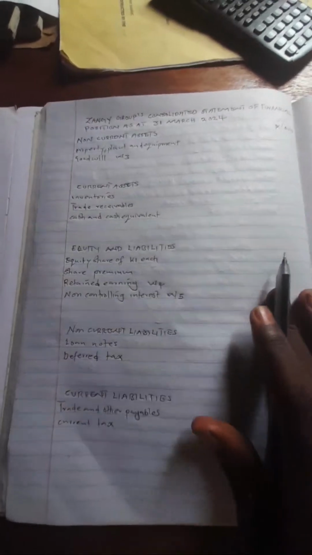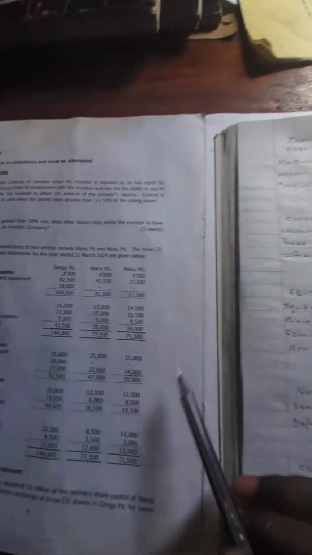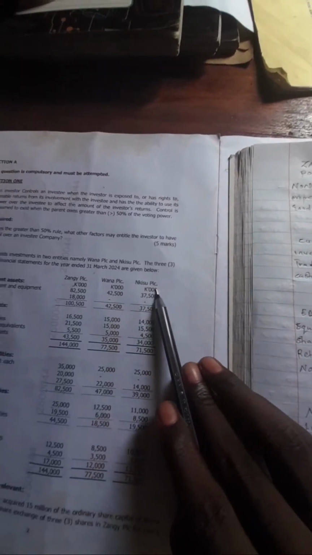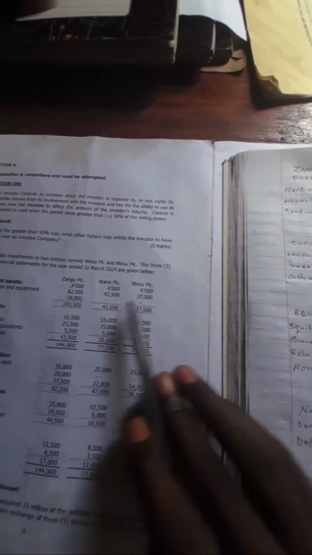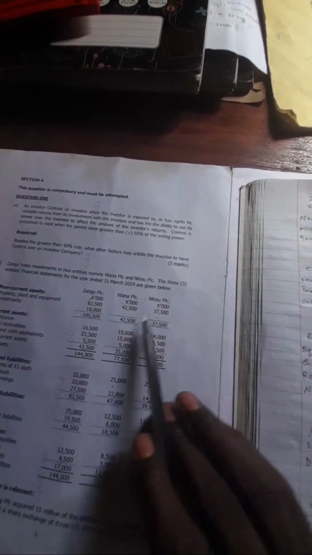So before we can actually get to do anything else, the first thing that we have to do is to determine which of the two is a subsidiary and which of the two is an associate before we can actually get our easy marks. So let's get our workings on the second page. So workings.